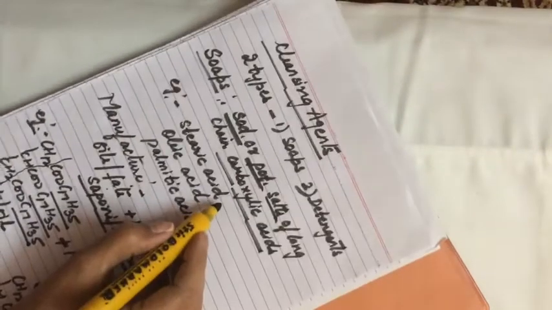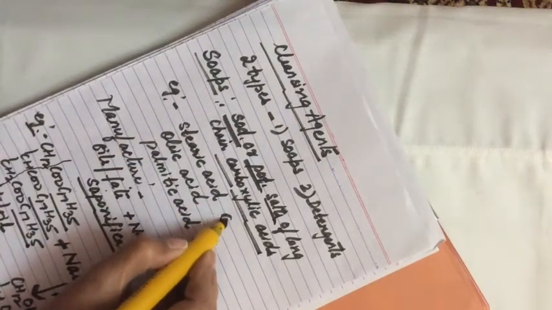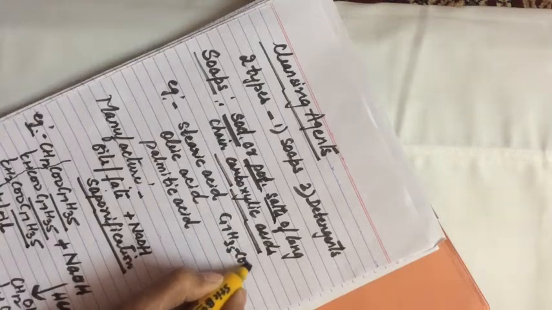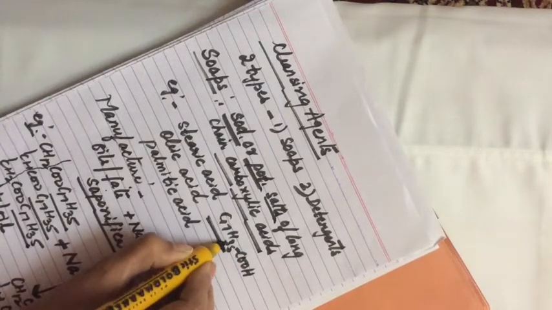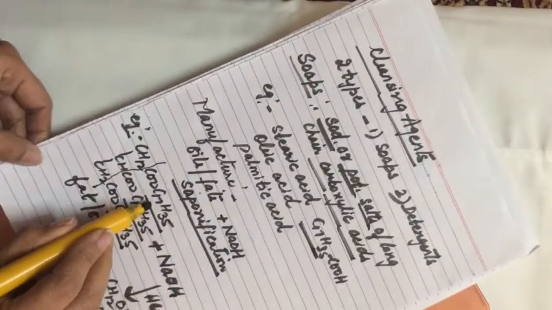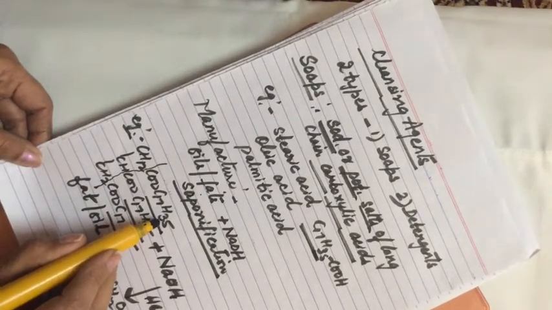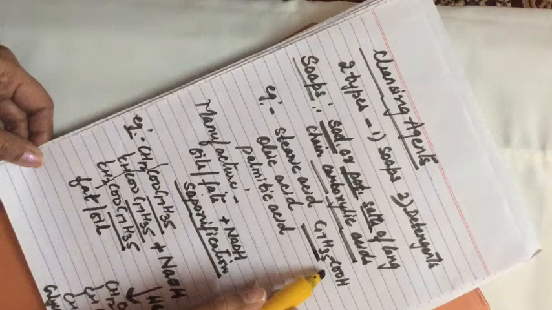The formula for stearic acid is C17H35COOH. So this is a soap prepared from stearic acid, C17H35COONa.